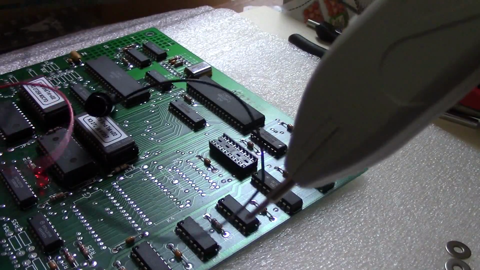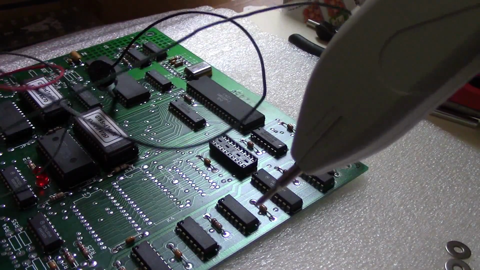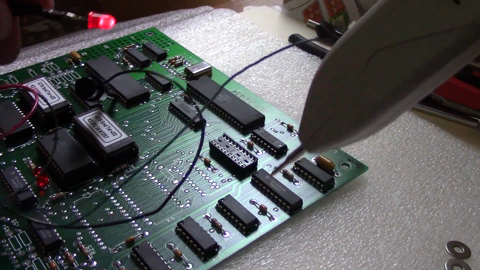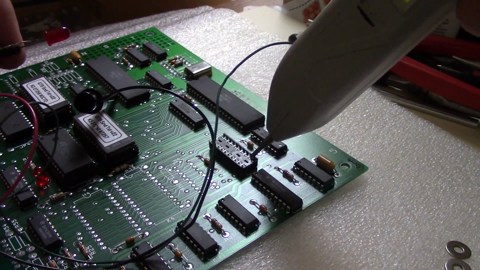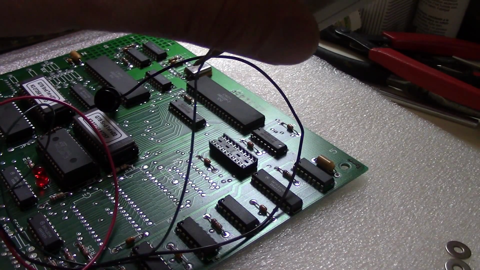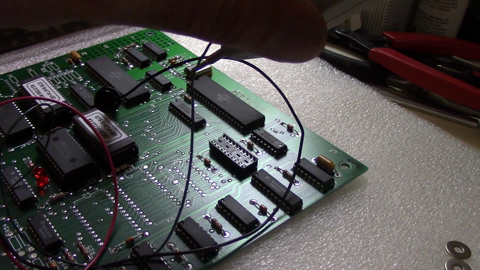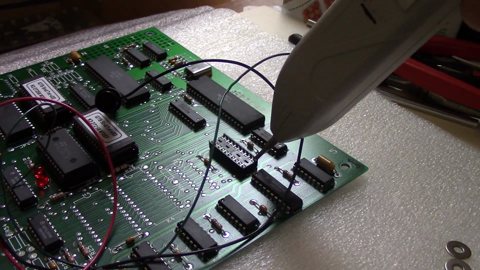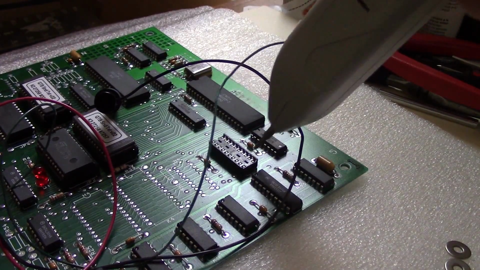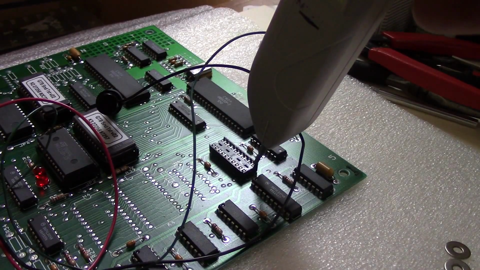Well, what you would see with your logic probe or your oscilloscope on pins 11, 12, and 15 is the scope showing you it's strobing in the same way as the LED.